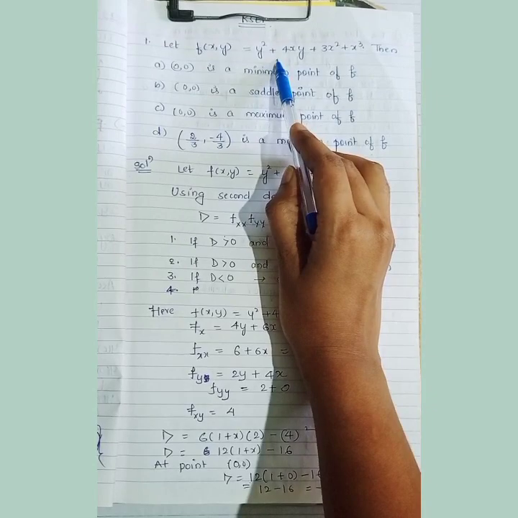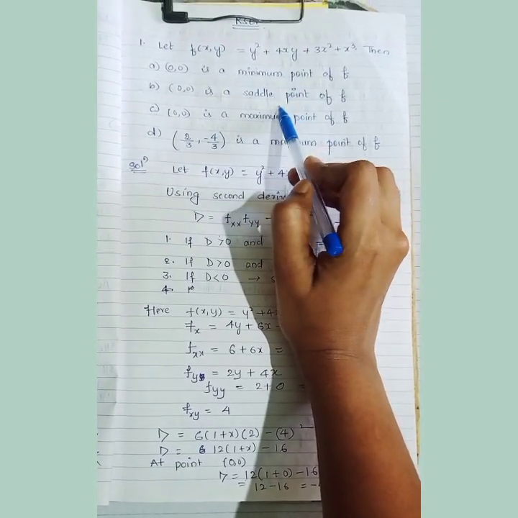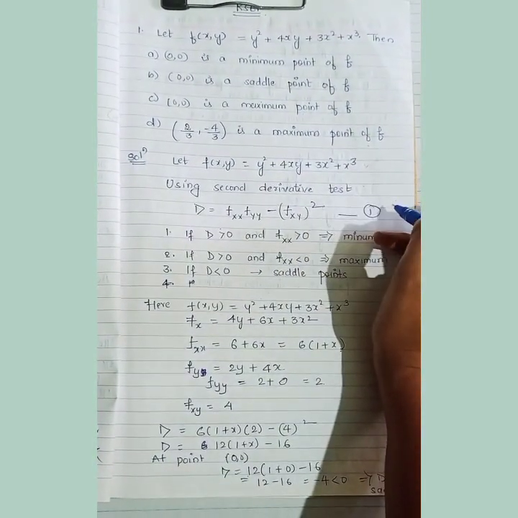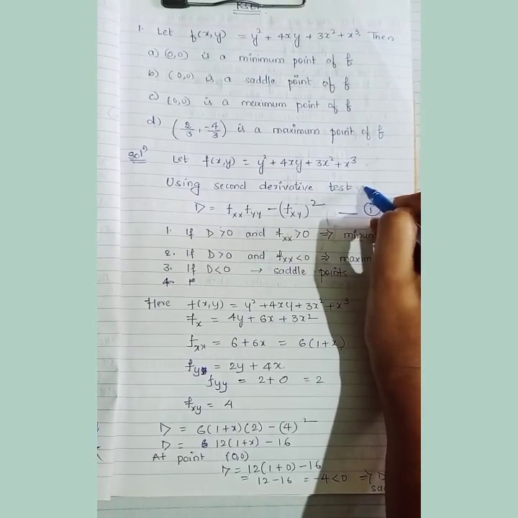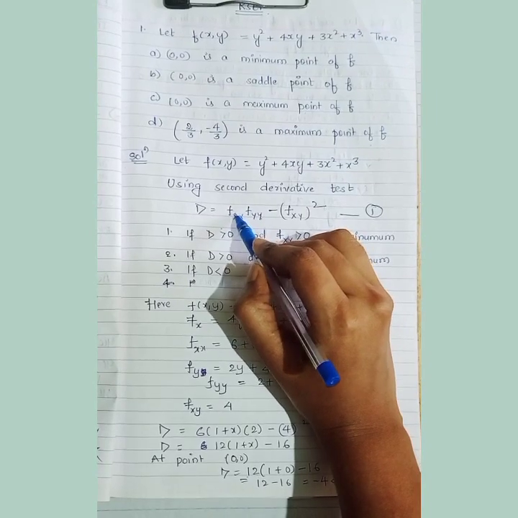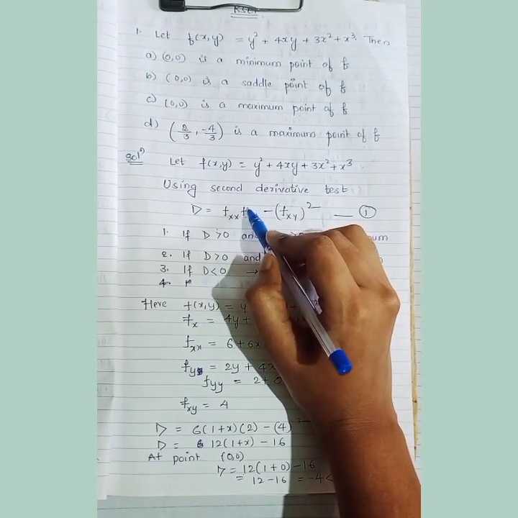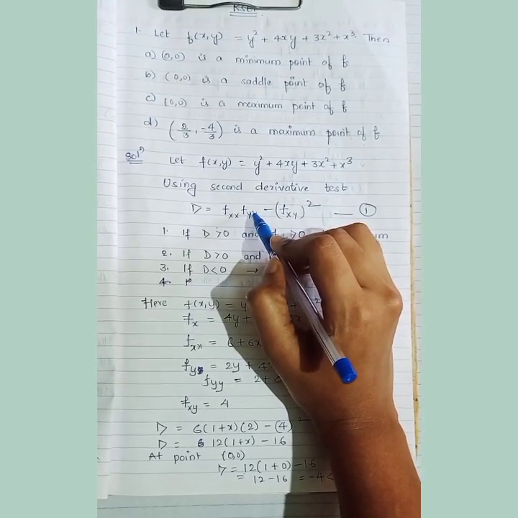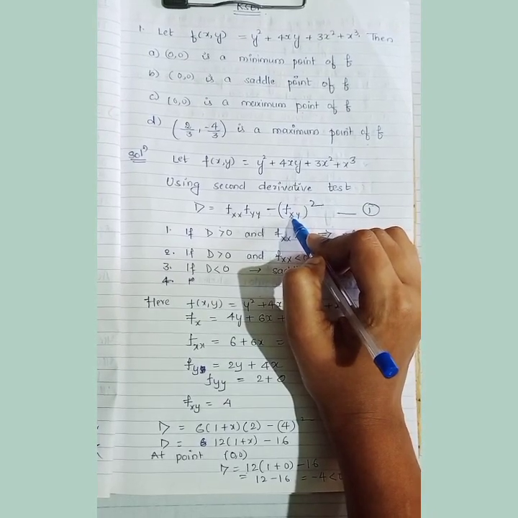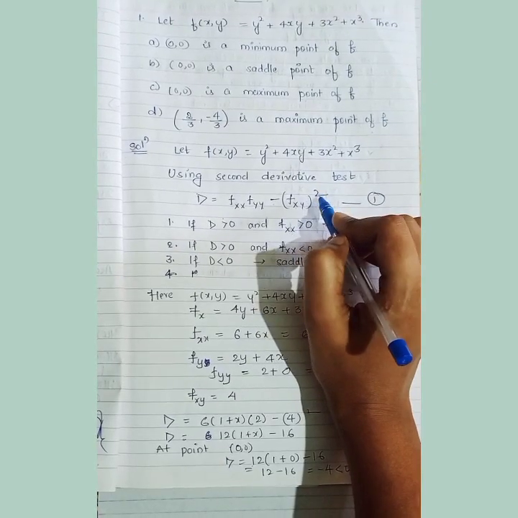So whenever a function is given to you and you want to check whether it has a minimum point, saddle point or maximum point, we use the second order derivative test. That is nothing but D equal to f_xx, the partial derivative of f twice with respect to x, times f_yy, the partial derivative twice with respect to y, minus f_xy, the partial derivative of f with respect to x and then with respect to y, whole squared.